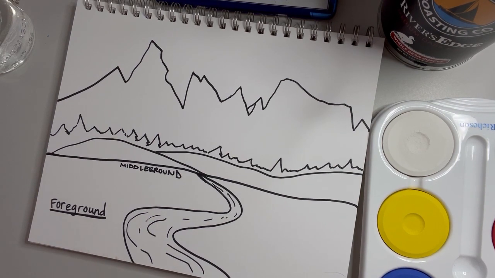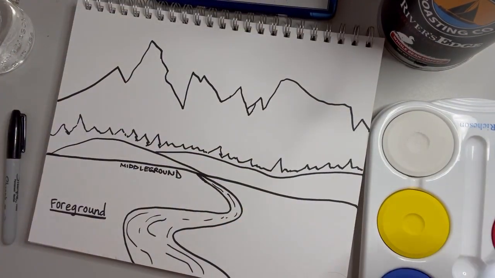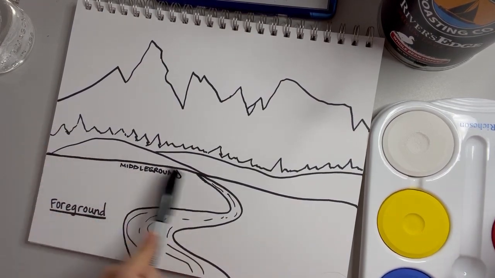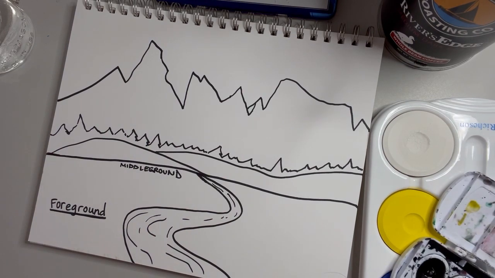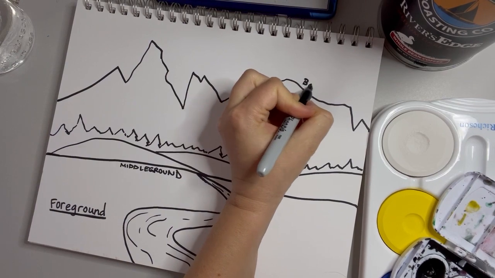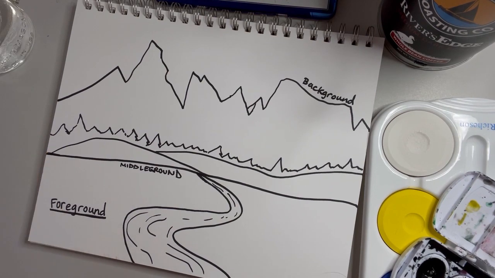All right, so I'm gonna go ahead and start adding my color now. I have got some paint right here. These are my watercolors. I'm gonna go ahead and use those. Oh, I forgot, guys, everything past the horizon line that is in the background, all right? So I'm just gonna label that background. Background. All right, those are the things that are furthest away from you. And yes, these mountains look huge, but guess what? If you were up close, you would not be able to see all of them, right?